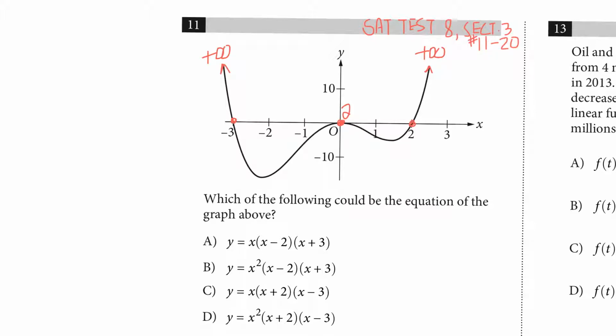The answer A, you have x times x times x. You're going to have an x cubed, so it cannot be answer A. Answer C is also a cubic equation, x times x times x. So that's going to be out. So the answer is either B or D.